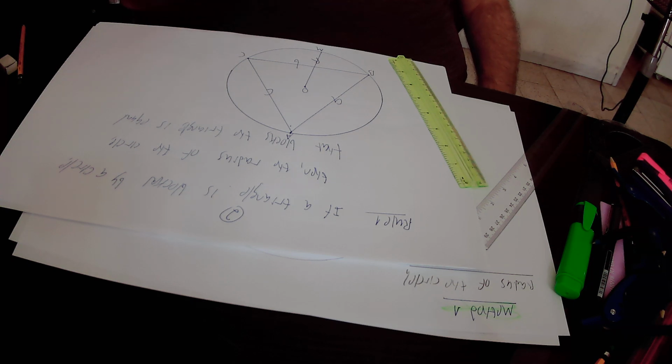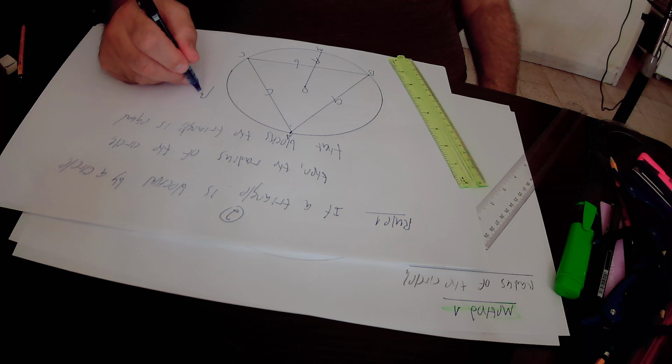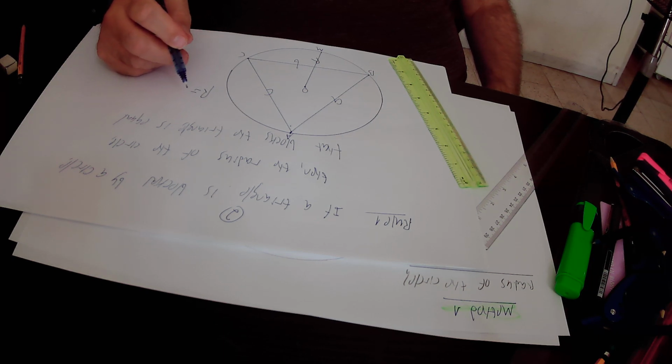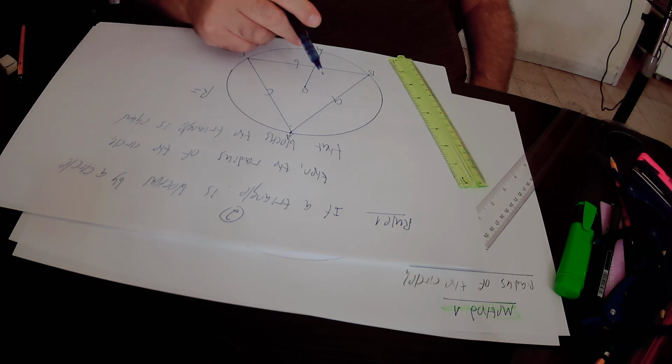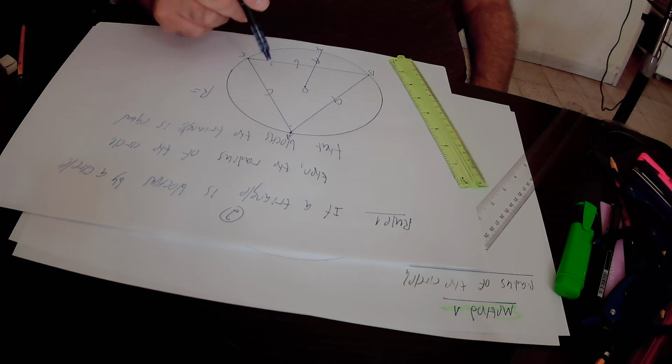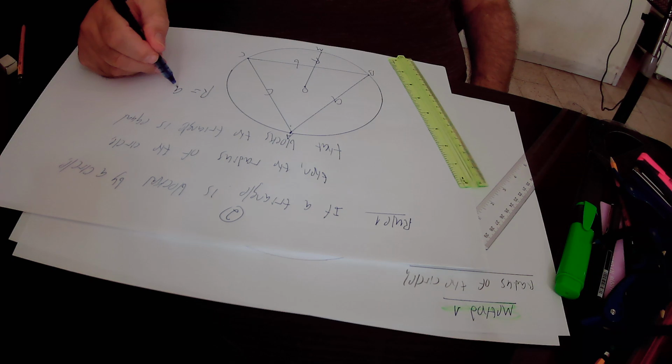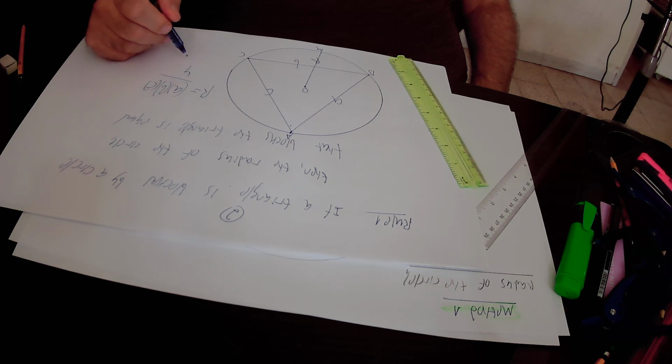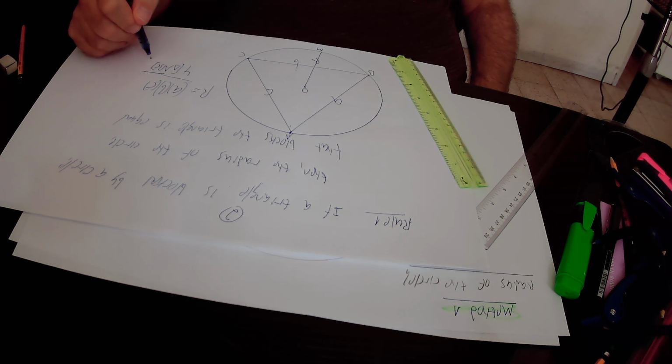So the value of capital R will be equal to the multiplication of the side lengths of the triangle by each other, that is to say A times B times C, over 4 times the area of triangle ABC that is blocked by the circle.